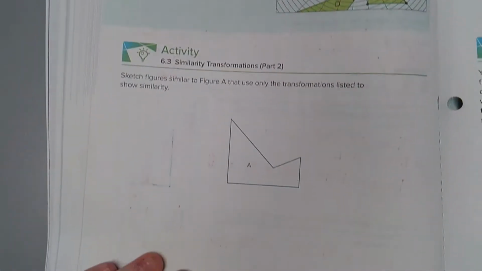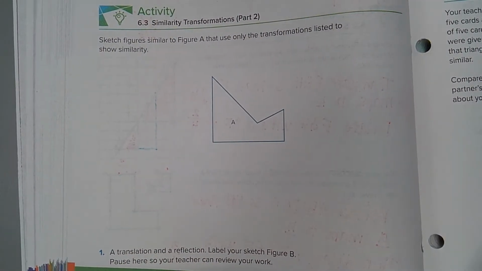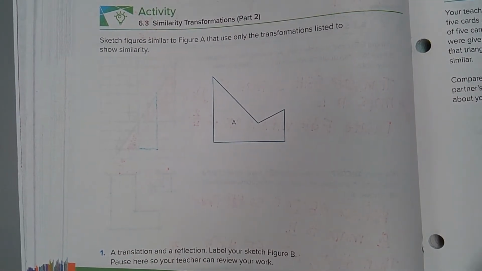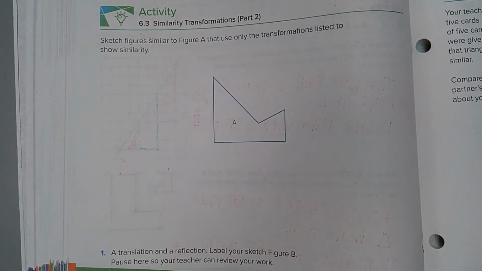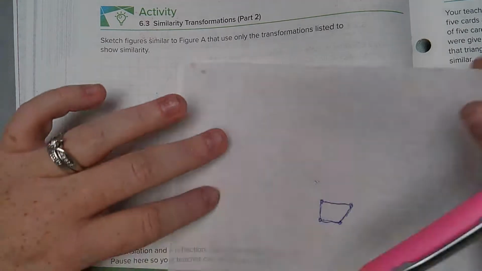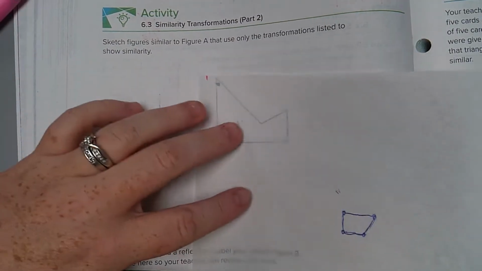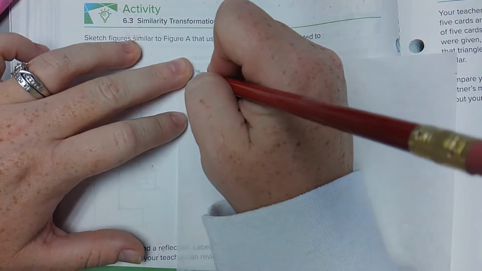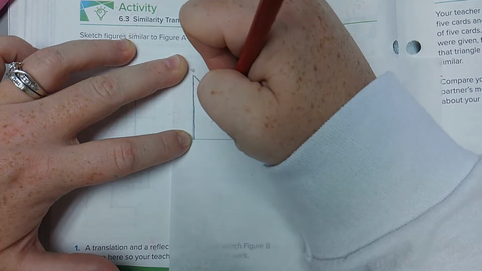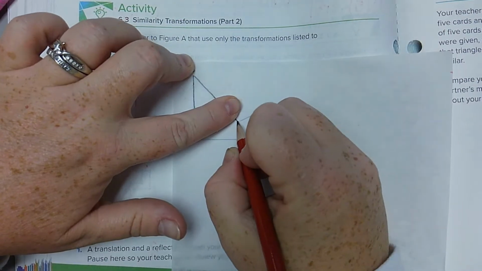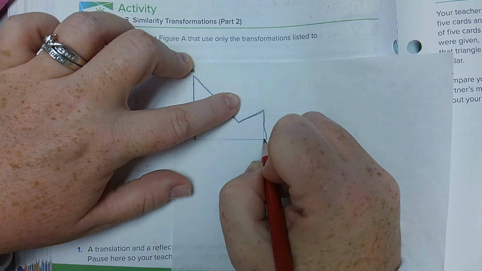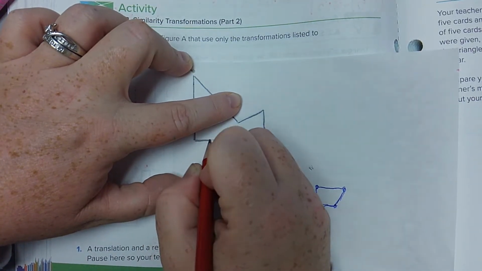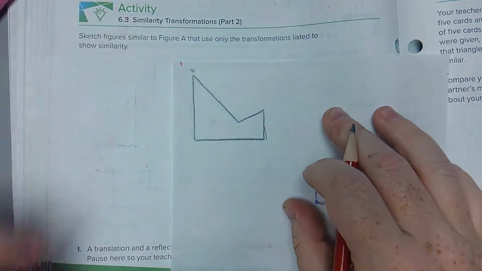Next. Sketch a figure similar to A that only uses the transformations listed to show similarity. Okay, I'm going to get a pencil out. So this one you do need to trace. And we're tracing the best that you can. Okay, so here we go.